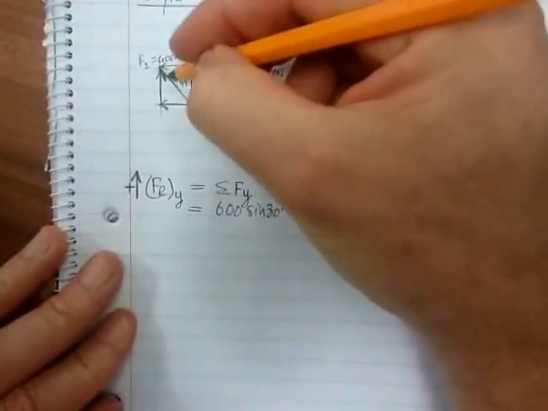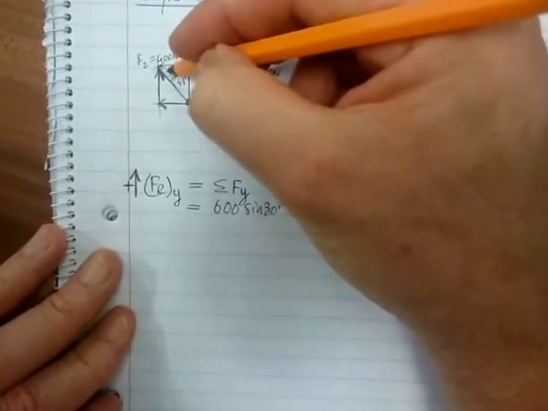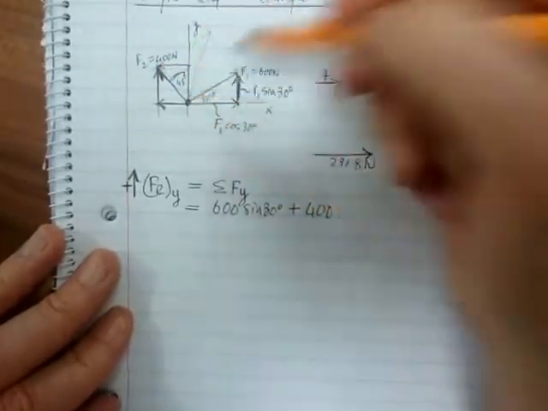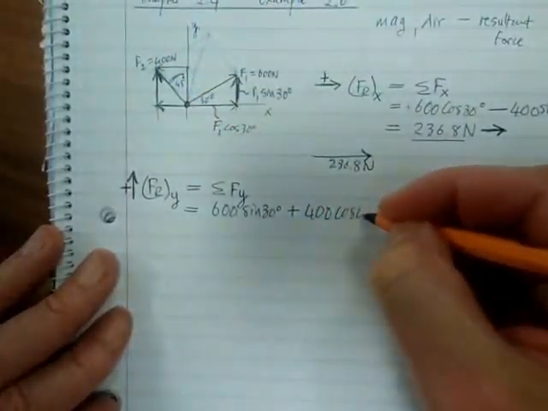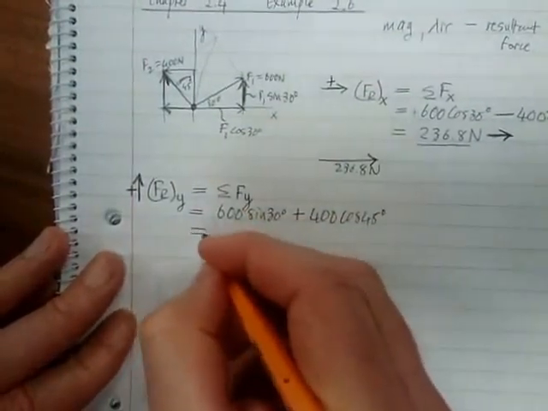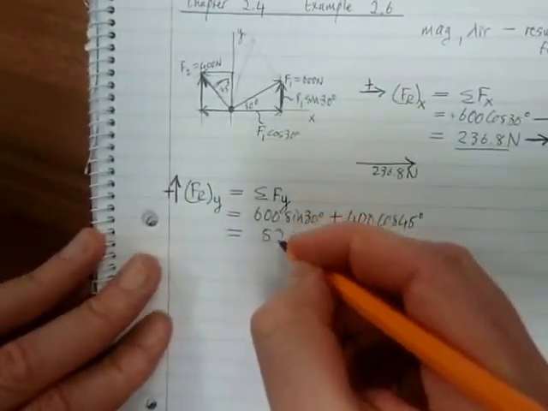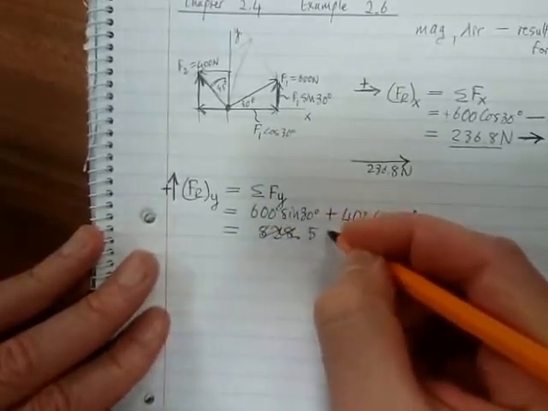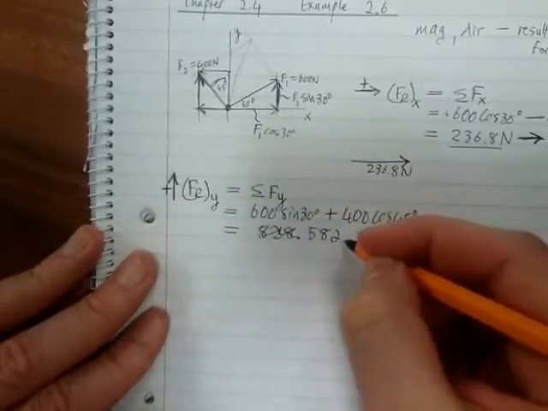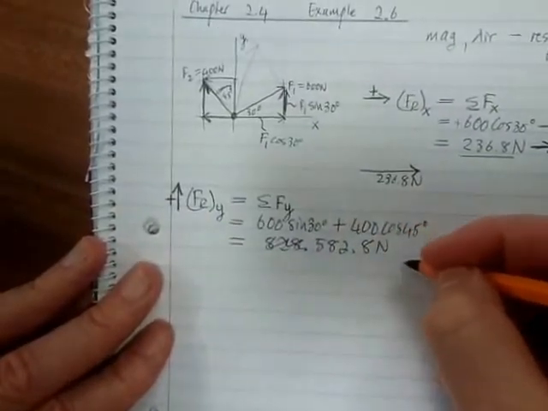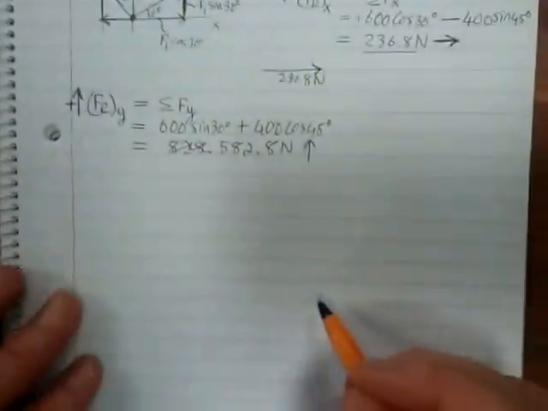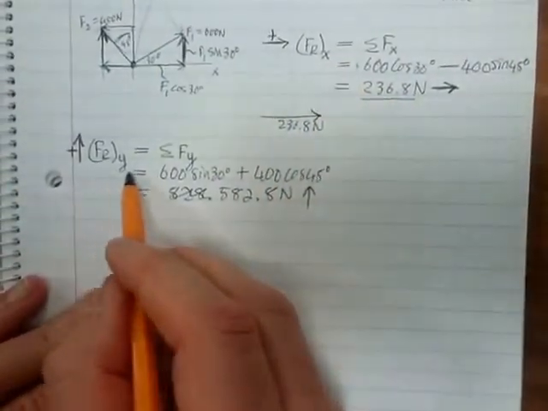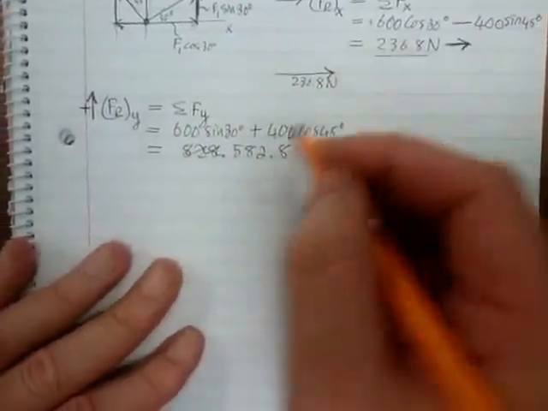There's my hypotenuse, there's my resultant, and there's my 45-degree angle, so we're going to get a cos 45, and we end up with 582,8 Newton positive.